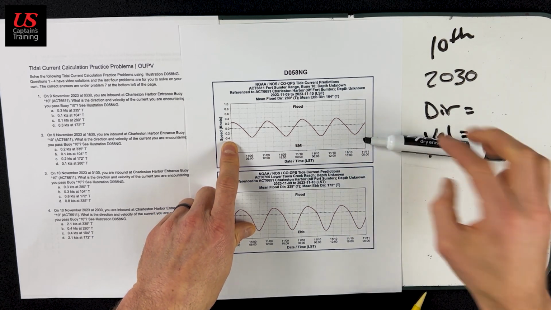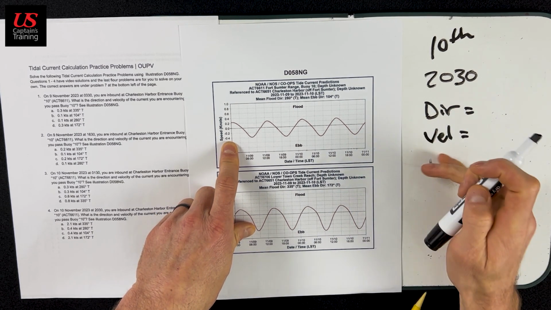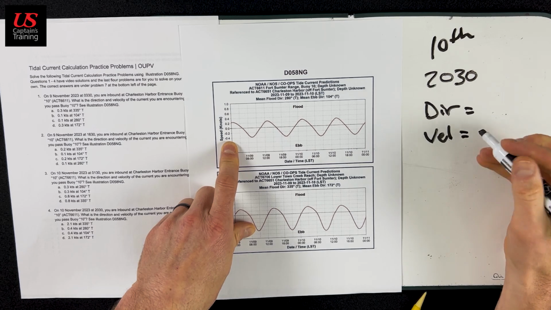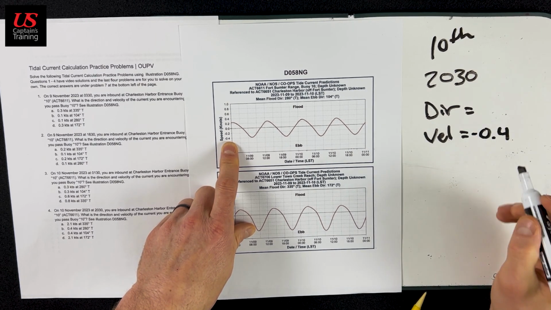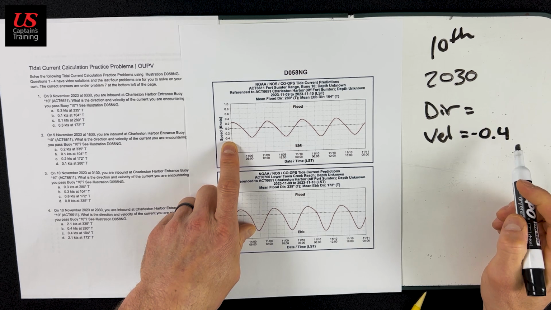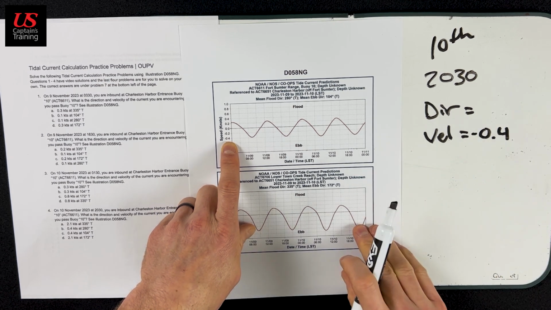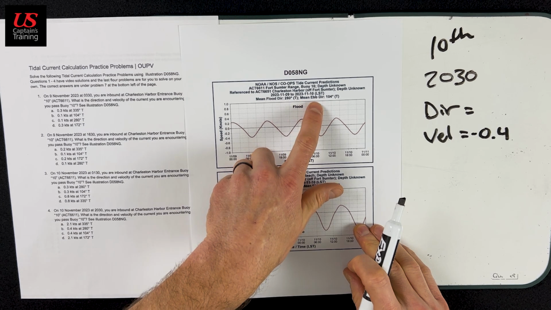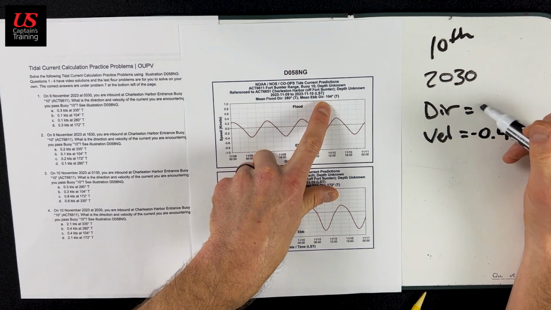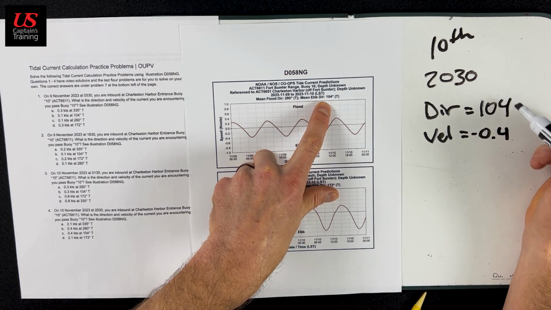Velocity, yowza. They don't throw the negative signs in there. Sometimes I like to, just because. 0.4 is the velocity. And now this is on the ebb side right in here. So mean ebb direction is 104.